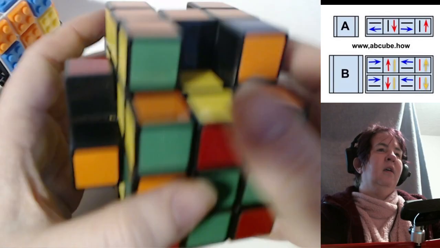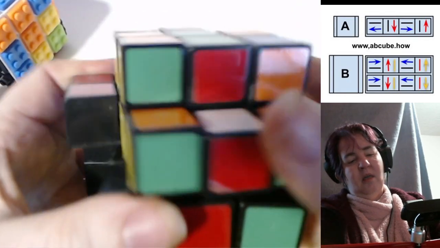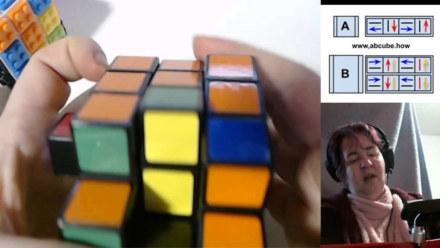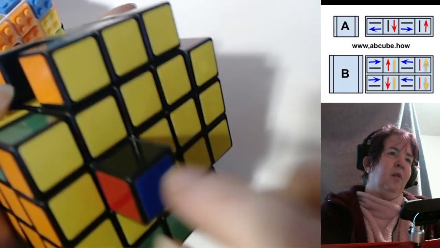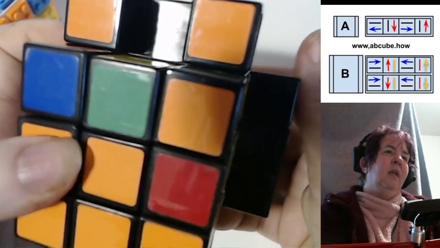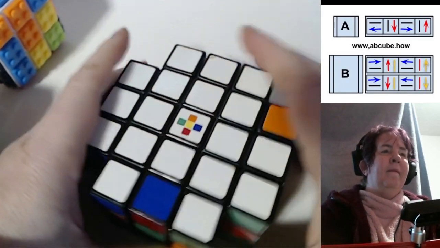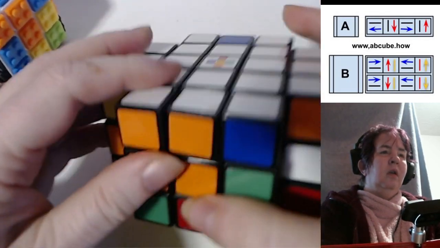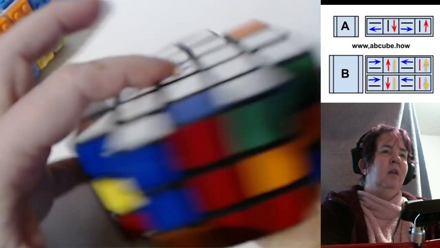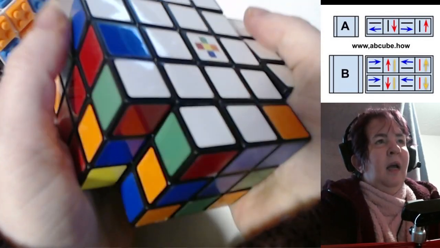Move this one over here. Up, up, down, down. And last one, move this one over here. Away up, and up, away down, and down. And so orange, green, red, and blue. The sticker's in the right formation for the top.